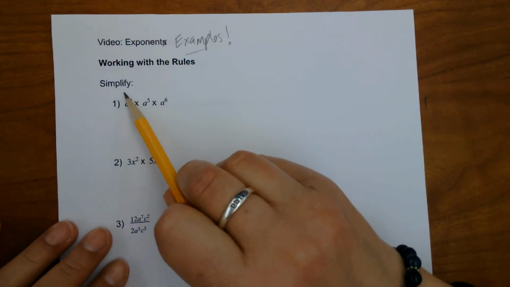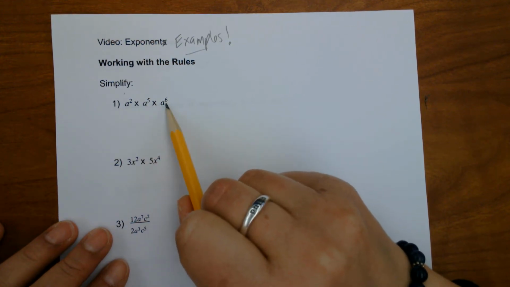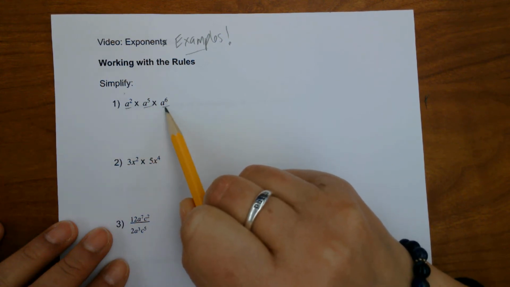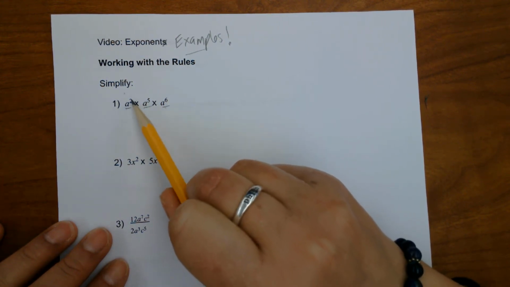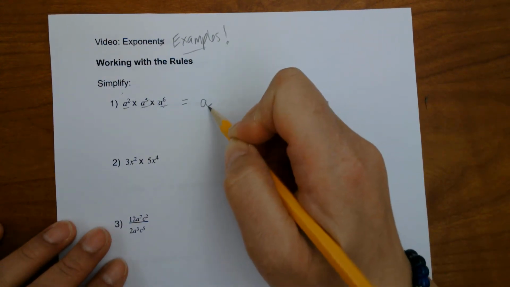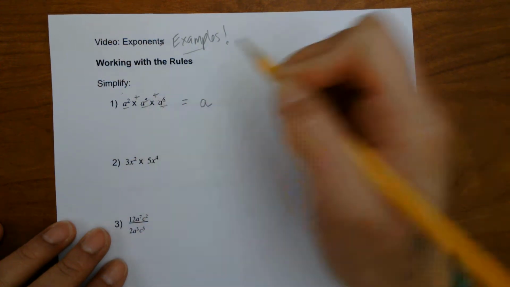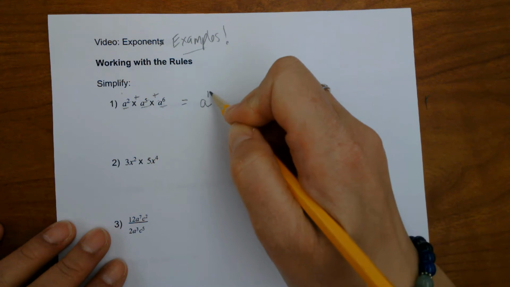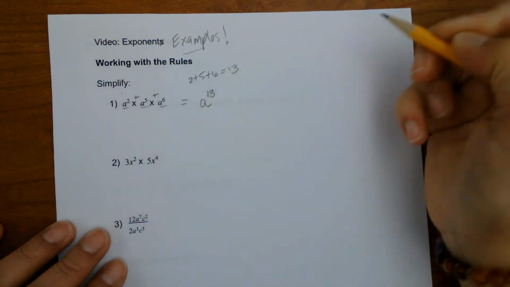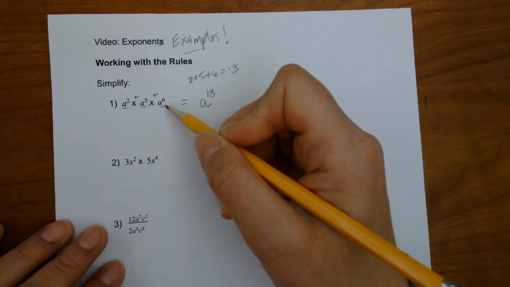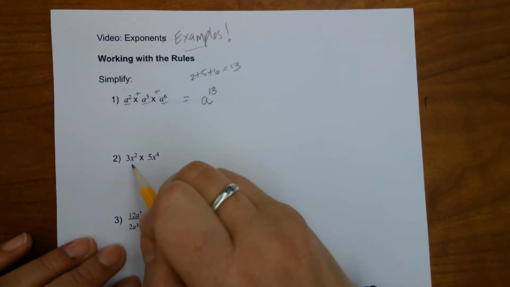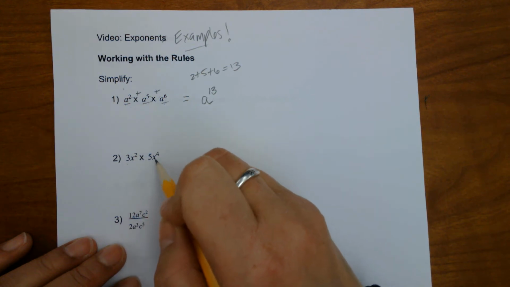So here we have to simplify. That means that we have to make this more simple. We see that we have common bases and we're multiplying. So when we have common bases and we multiply, our rule says to add the exponents so that we could get it down to one base. So one base is base A, and we're going to add 2 plus 5 plus 6, and that's going to give us A to the 13. So 2 plus 5 plus 6 equals 13. Now it's more simple. We went from 3 bases, the same base A's, down to 1, and we just had to add the exponents.